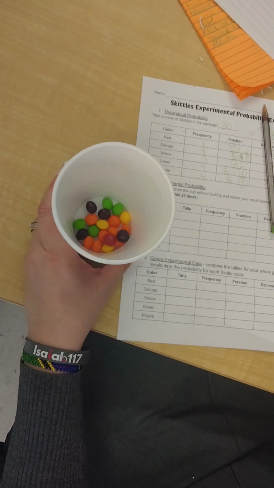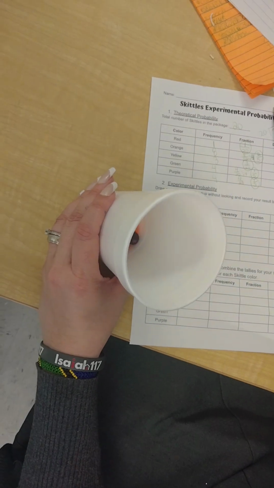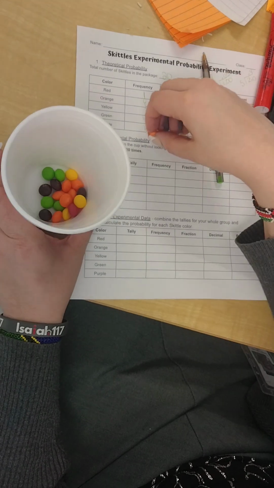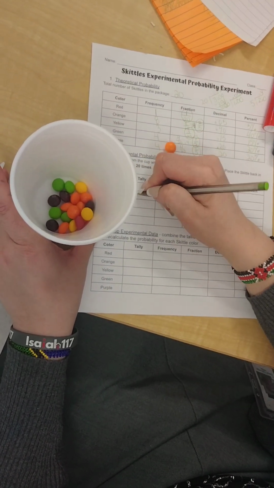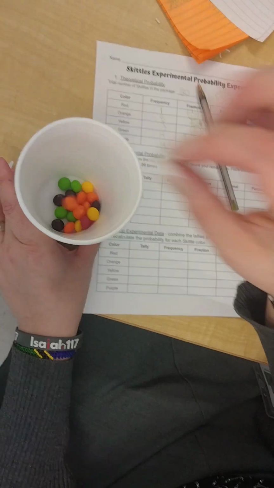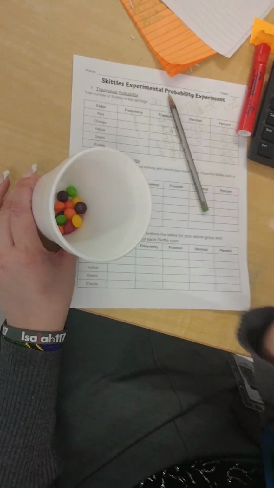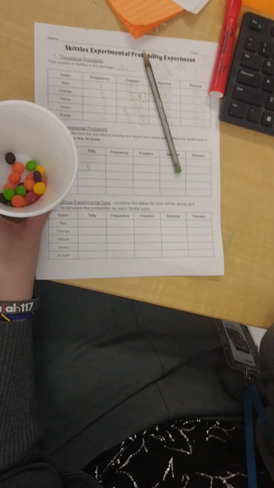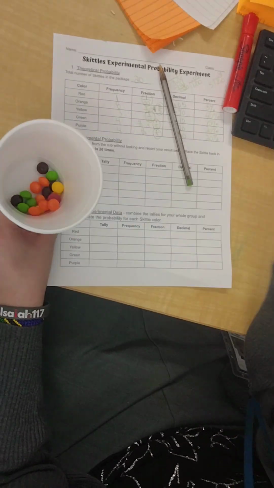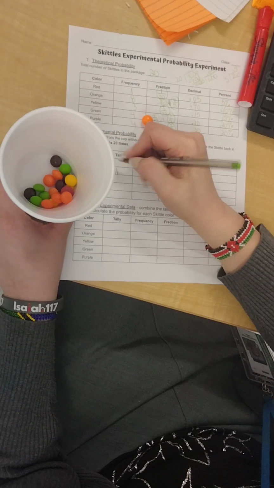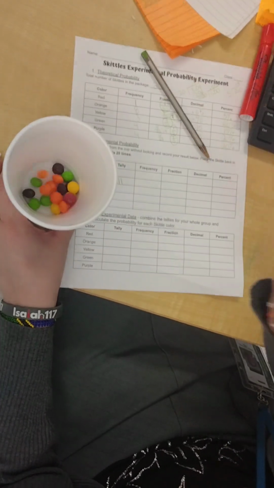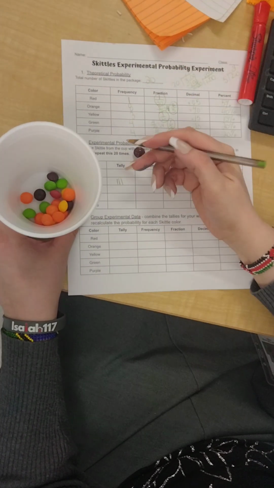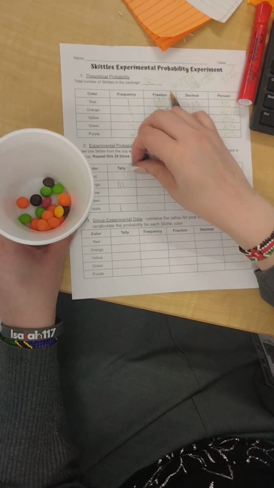So the ideal is for you not to be picking exactly the ones that you want. So when you pick, I'm gonna just look away and pick. The first one I picked was orange, and I'm gonna tally. And I'm gonna put it back in. Then I'm gonna not look, and I'm picking another orange, and I'm gonna tally. And then I'm gonna not look, pick again, and an orange. So right now I have 3 oranges. I'm gonna put it back in. Then I got another one. That one's a purple. So I've got 1 purple, put it back in.